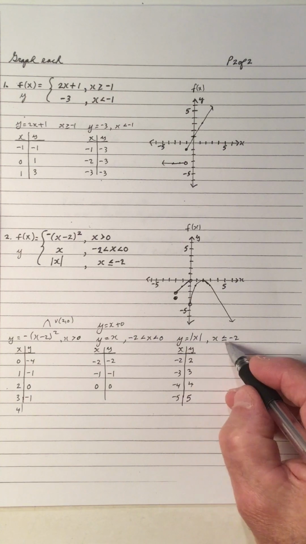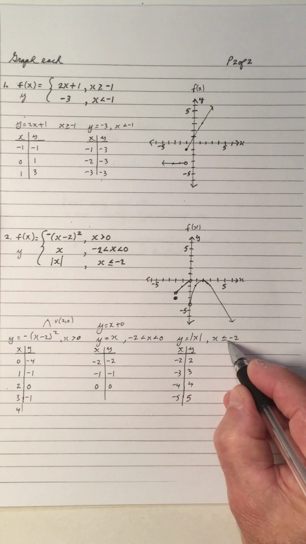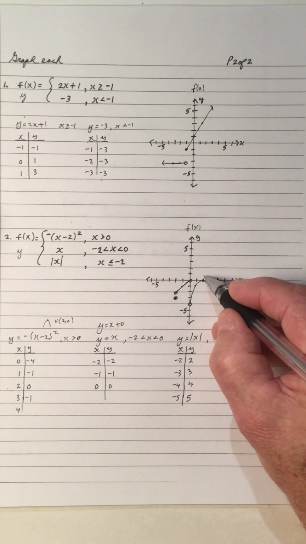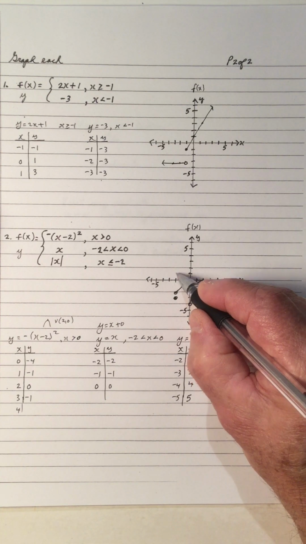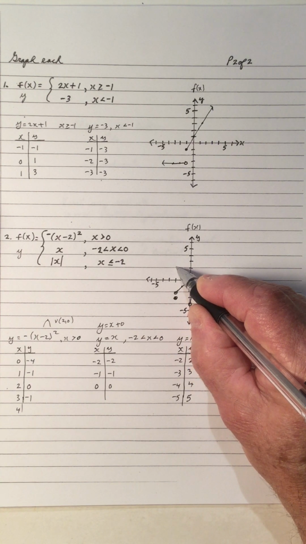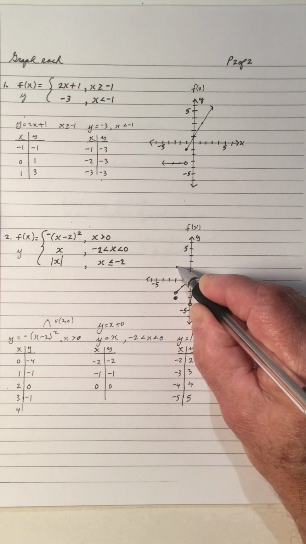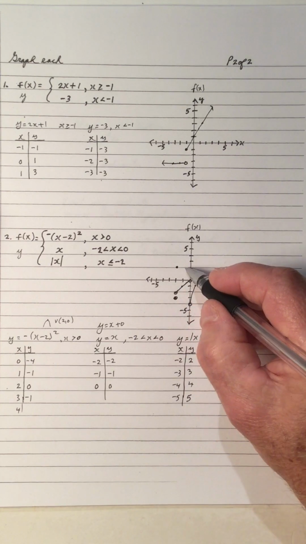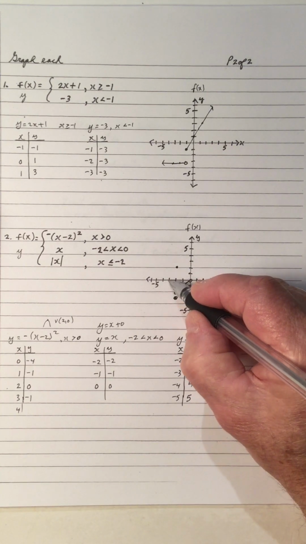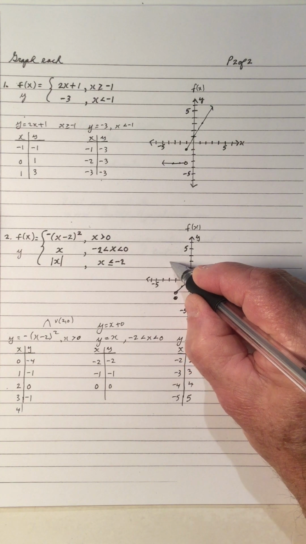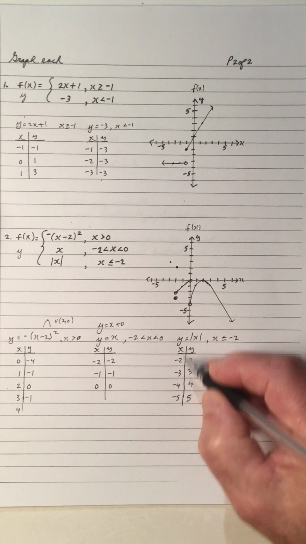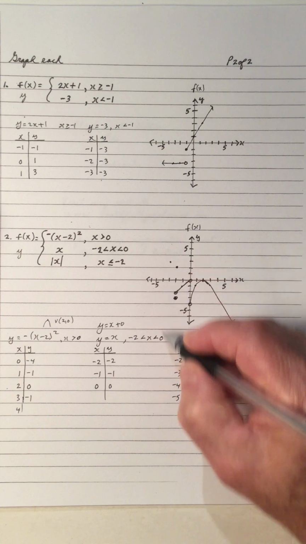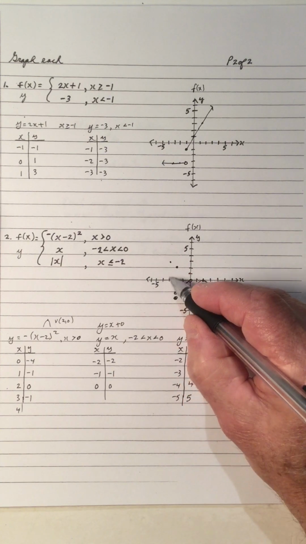And negative 2 is included. So negative 2 gives me a 2. This point is included. Negative 3 gives me a 3. Perfect.